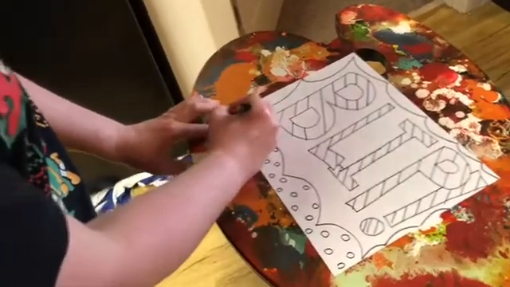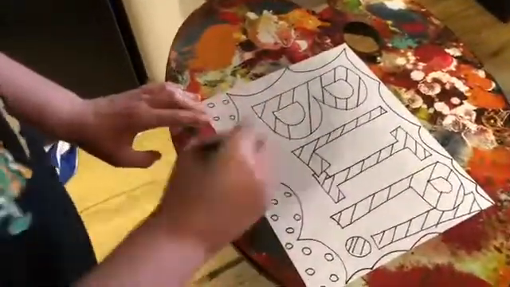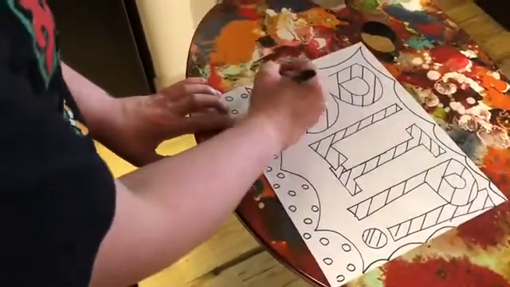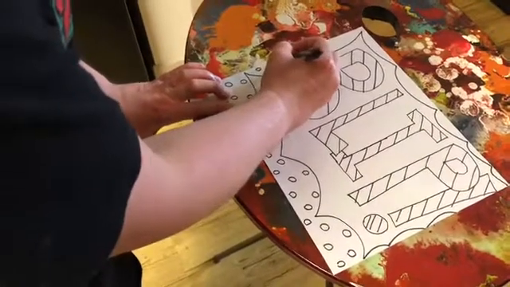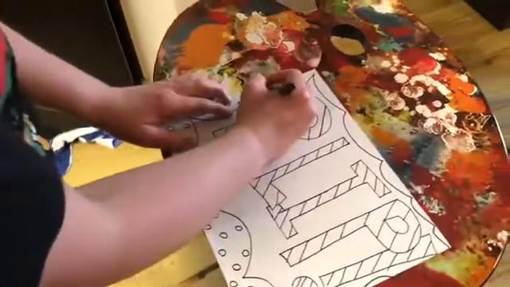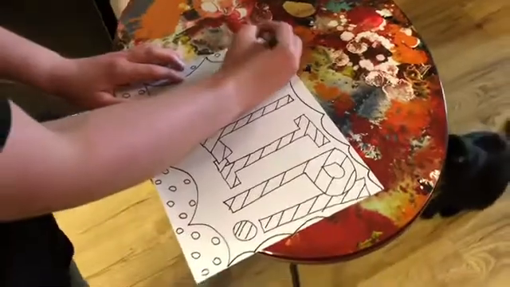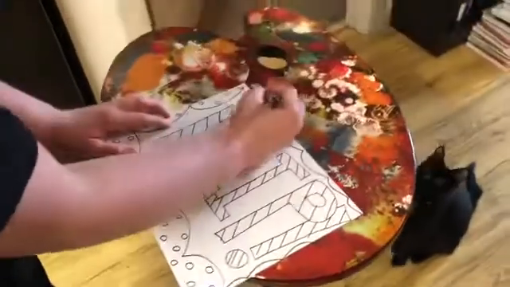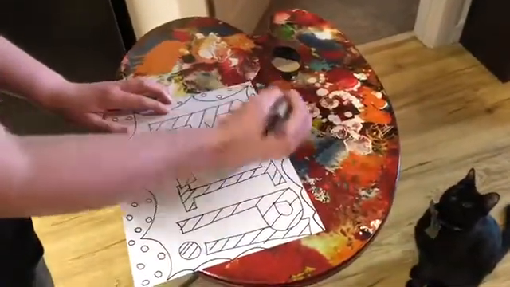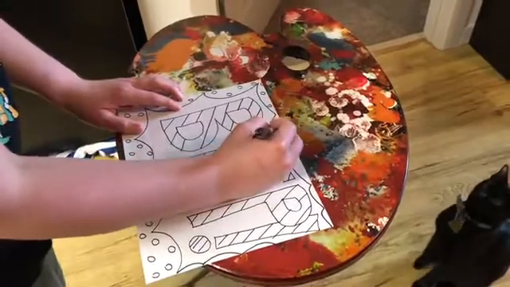So if you're adding a pattern like this, I would advise against scribbles because you wouldn't be able to color those in very well. And if you're adding lots of little dots like me or any other kind of shape, you want to take your time. Make sure they're not sloppy. You want to make it look like it came straight from a comic book.